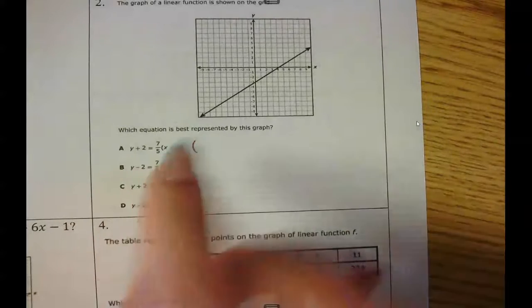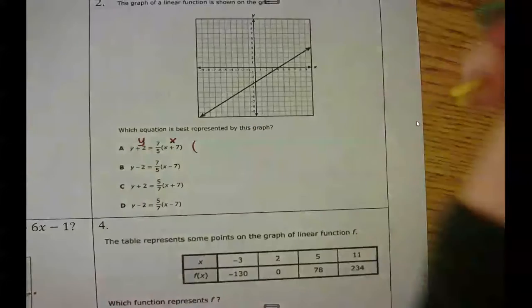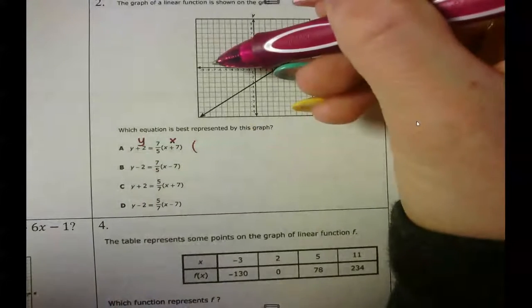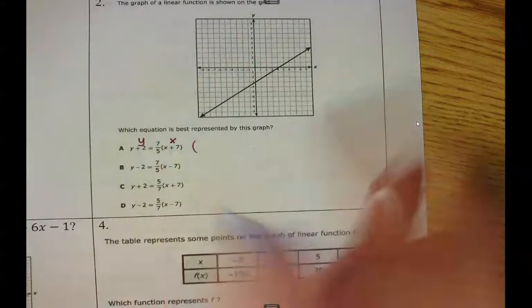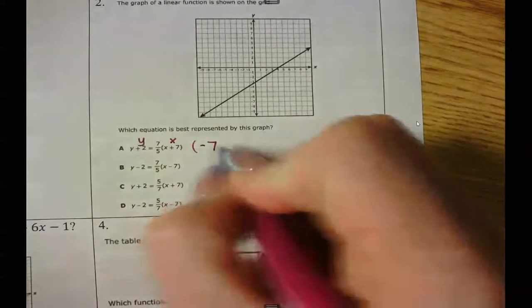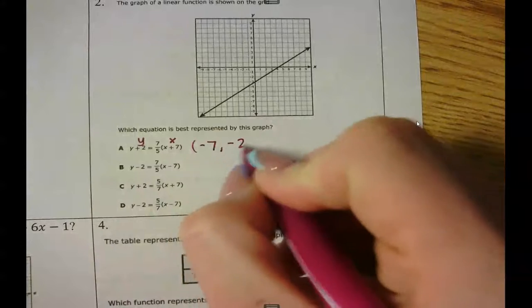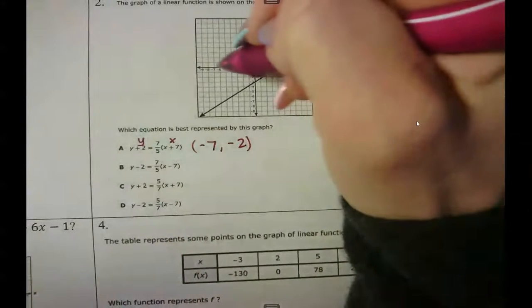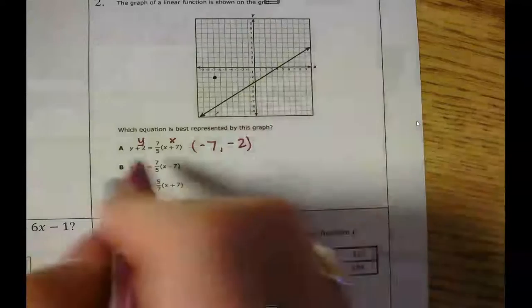These right here, this is a y of your point. This is an x value of your point. And so we can pull that point out and change the signs of it. Since that's a plus 7, that would be a negative 7. Since that's a plus 2, that would be a negative 2. Negative 7, negative 2 is right here. That's not on that line, so that's not it.